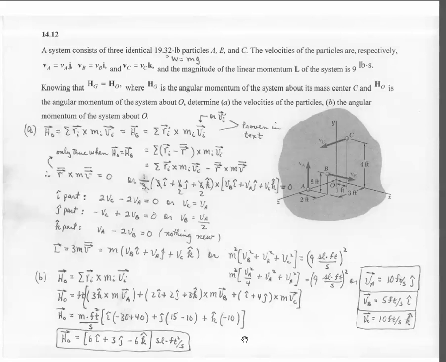These can be done different ways, but when you get it all set up and squared away, you're going to end up with units of slug foot square per second, and you'll have a 6I plus 3J minus 6K.